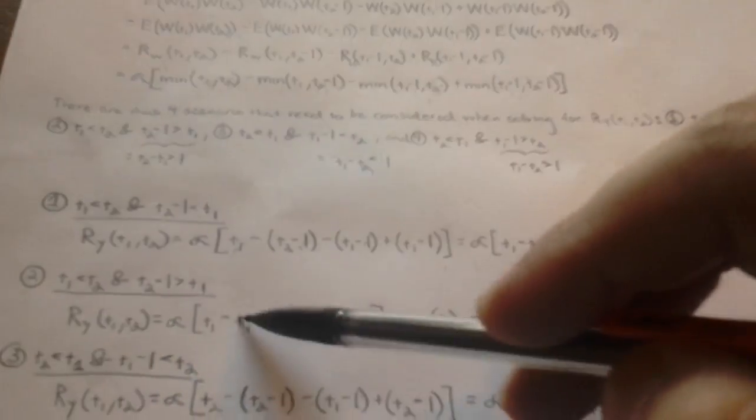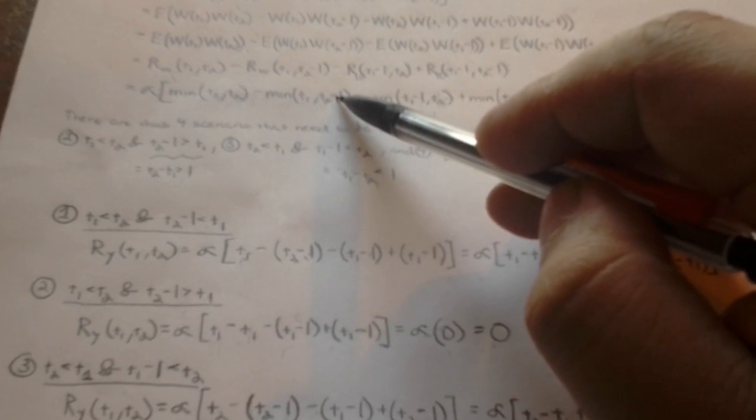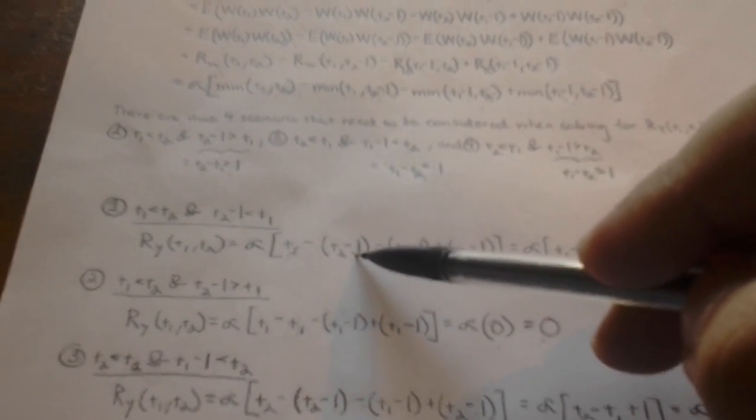Scenario 2 is going to be very similar. Each of these terms right here is going to be the same, as you can see. The only difference, because of this definition right here, is that T1 is going to be the smaller value versus T2 minus 1. So we substitute in T1 here, while over here we have T2 minus 1. As we can see, these two terms cancel out. These two terms cancel out. Alpha times 0 is equal to 0. So this is going to be equal to 0.